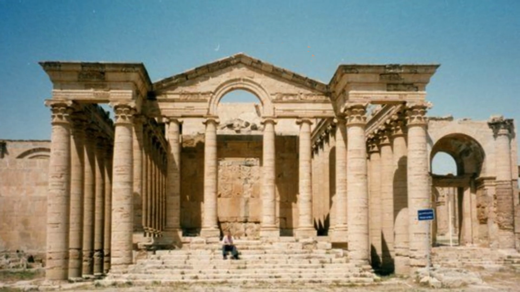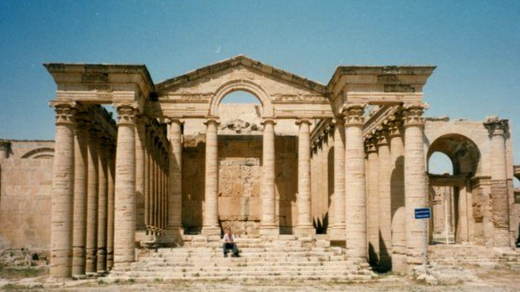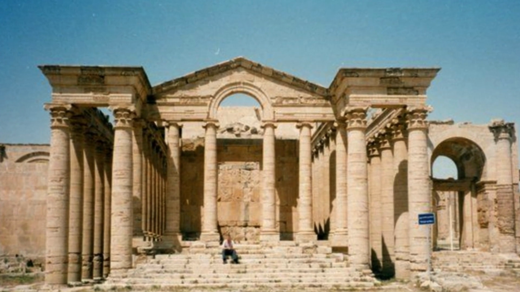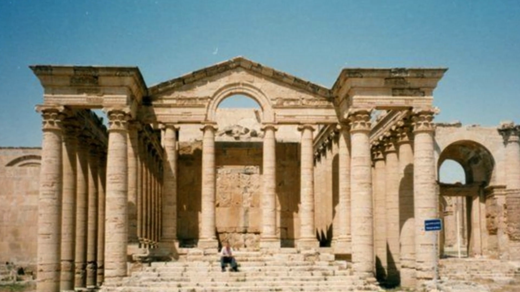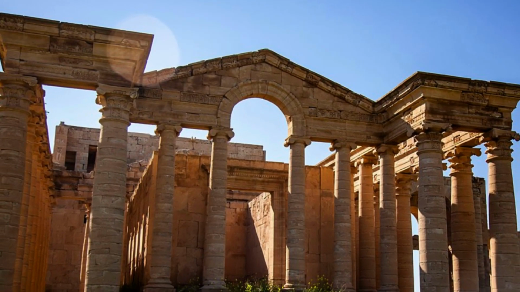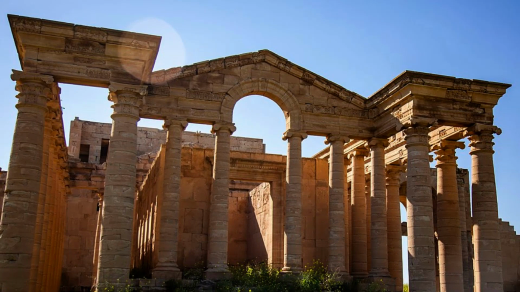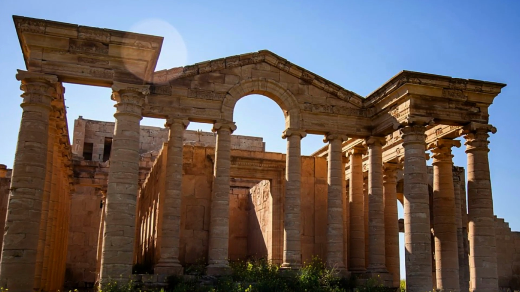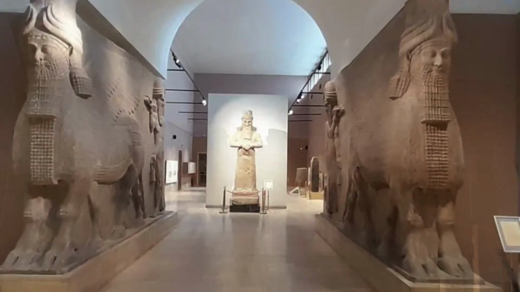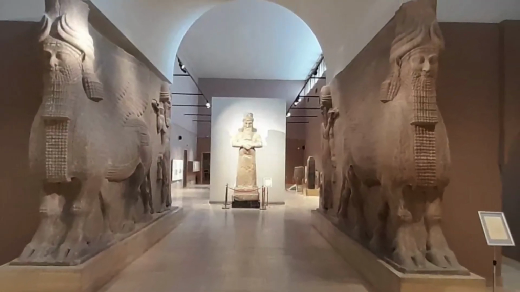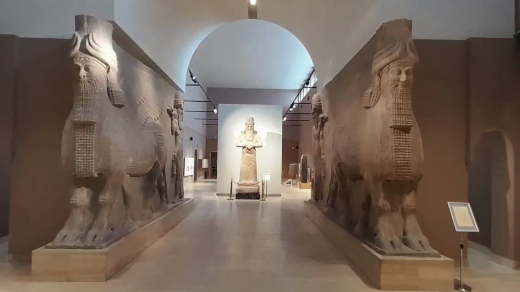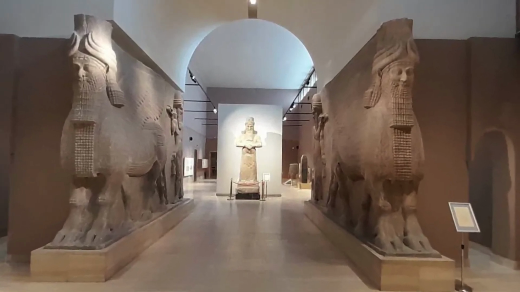Cultural heritage. Iraq has a rich and diverse cultural heritage that spans thousands of years and encompasses various civilizations, religions, and artistic traditions. The country is often referred to as the cradle of civilization due to its historical significance and contributions to human history. Ancient Mesopotamia. Iraq is home to the ancient region of Mesopotamia, often considered one of the world's earliest cradles of human civilization.